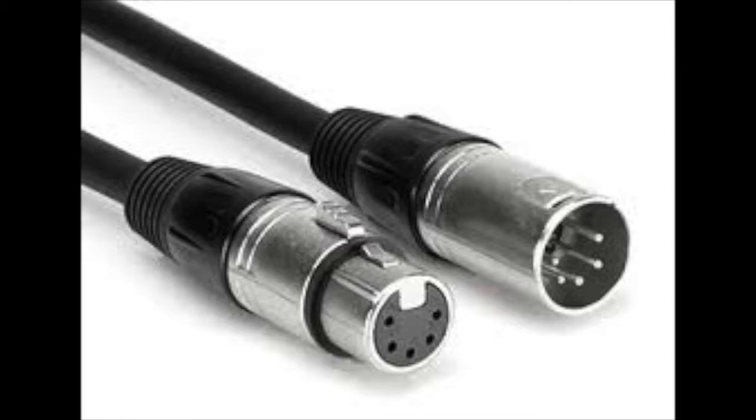So 3-pin, there's also the second one, a DMX 5-pin cable. Basically both cables are the same. The DMX 5 cable was initially created, and then some scientists and people said, well, we can do the 5-pin better, or we can do the 5-pin but only use 3 pins. So it was cheaper. You didn't have to use 5 pins, you could only use 3.